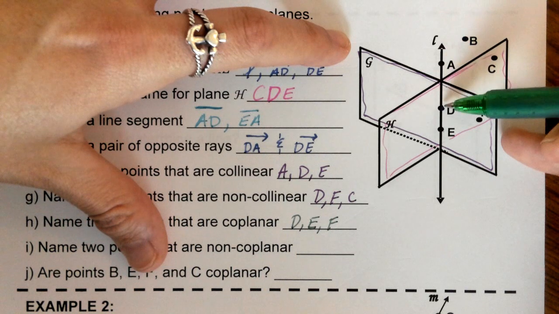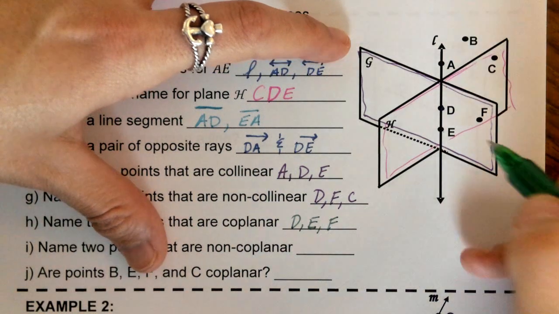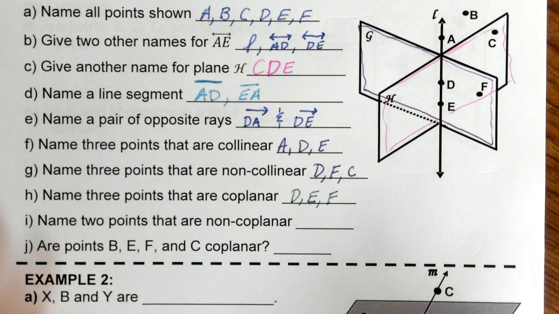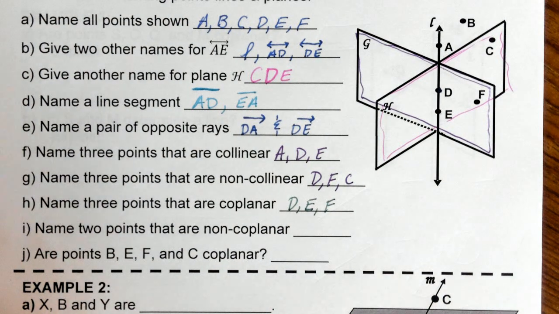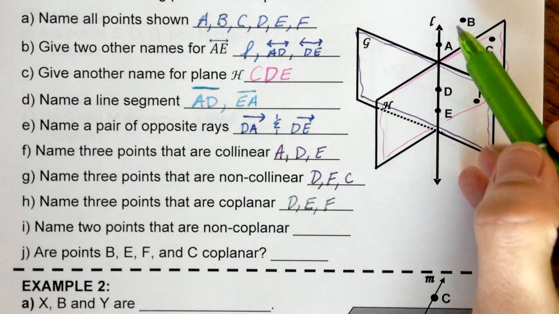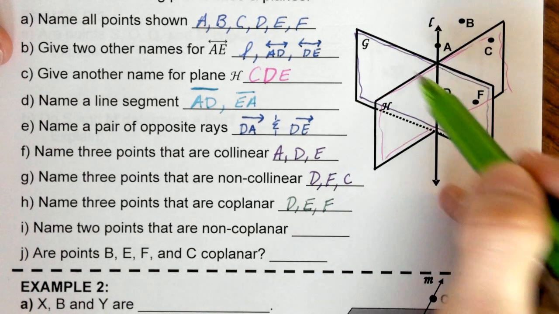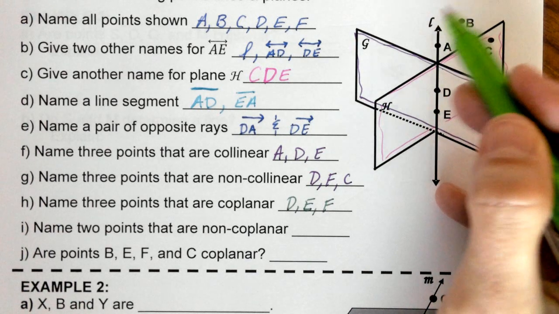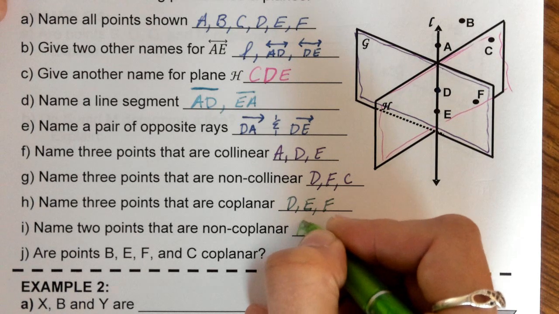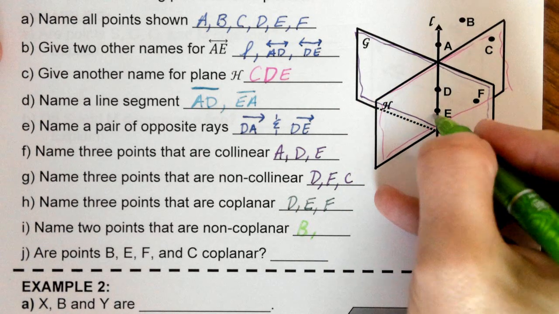A we cannot use because, technically, this plane does go on and on forever, so A would be considered coplanar with it. Okay. Now we're going to name 2 points that are non-coplanar. So we need to pick out 2 points that are not going to be on the same plane together. Well, the easiest thing is we see B. I don't know where B is. I don't know if it's on plane H or plane G, because it's floating way out here. I have no clue where in space point B is. So you can grab point B and then any other point that you see. So let's just go point E.